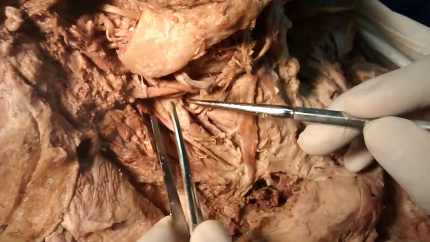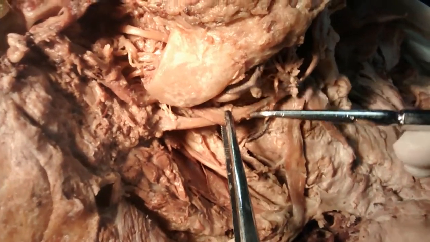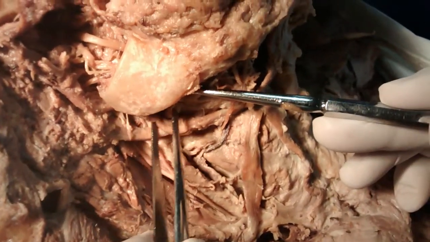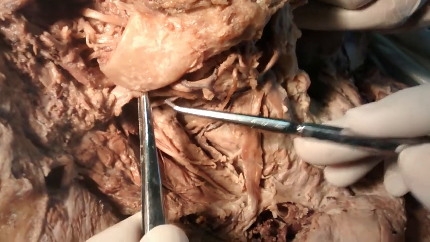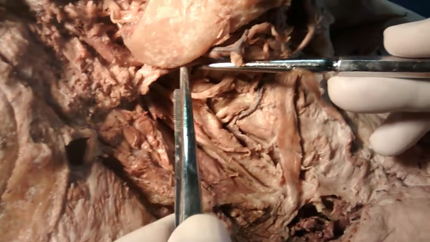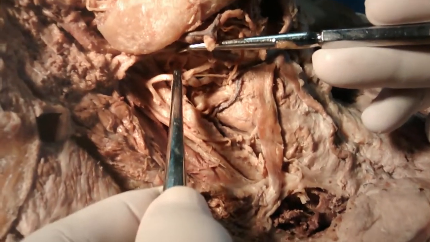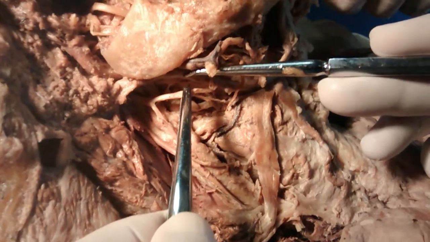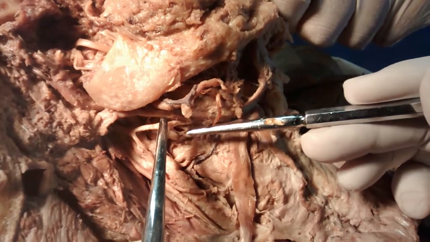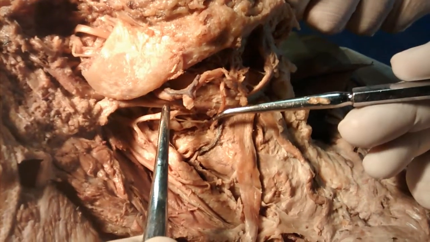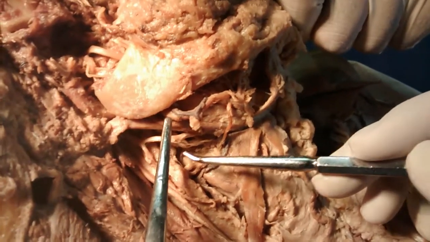Next we see this is the posterior belly of digastric along with stylohyoid muscle. This one is stylohyoid muscle and this one is the posterior belly of digastric. Underneath it we find there is a cranial nerve. This cranial nerve is called the hypoglossal nerve, and it gives a branch anteriorly which is called ansa hypoglossi, carries the C1 fiber to supply the thyrohyoid and geniohyoid muscle.